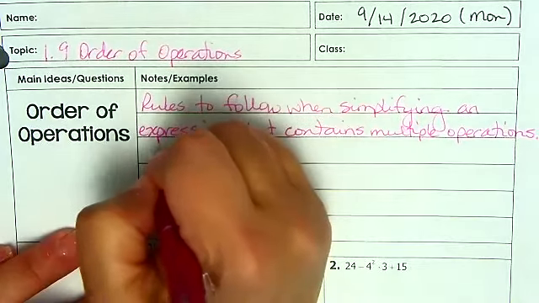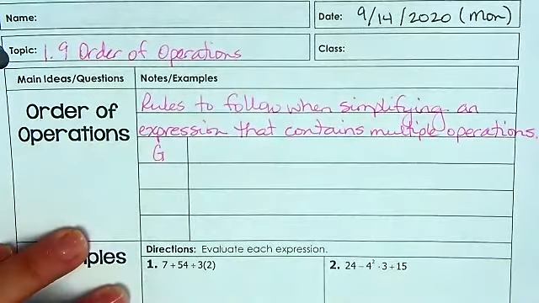PEMDAS, I kind of changed this to GEMDAS because when you do the P, it just makes you think of one parentheses.